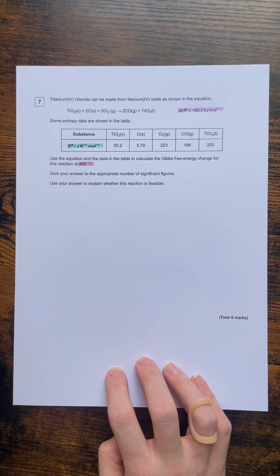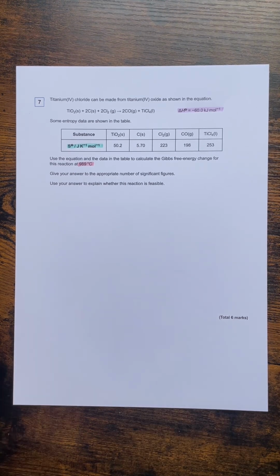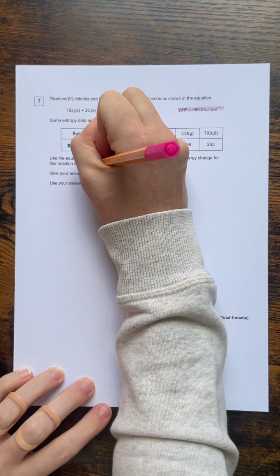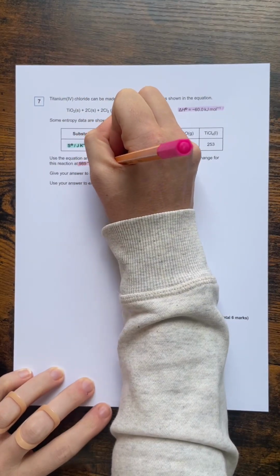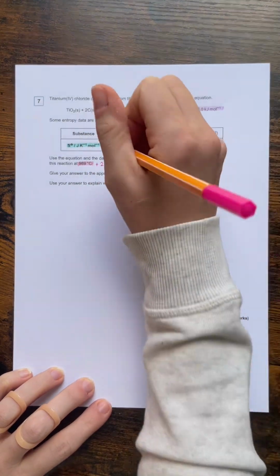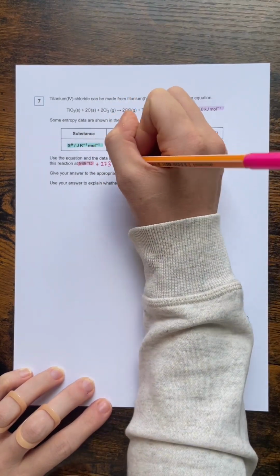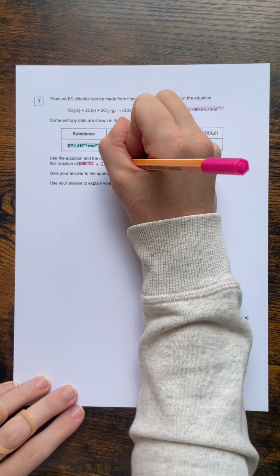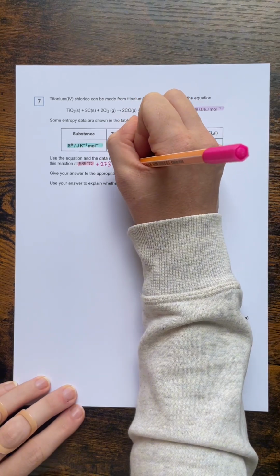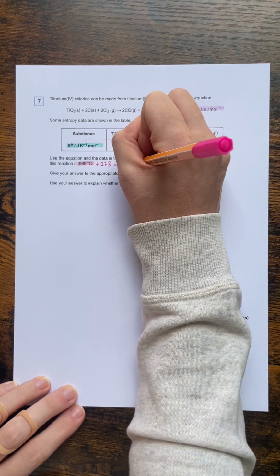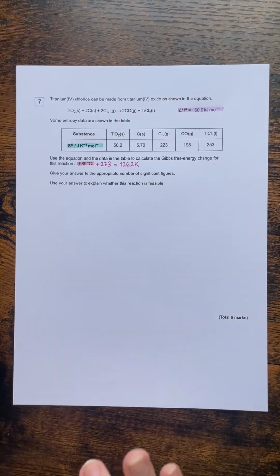So the temperature being in degrees, that is incorrect. It needs to be in Kelvin. So to get it into Kelvin, we're going to add 273 to 989, and that gives me an answer of 1262 Kelvin. So now that's ready to go when I need it.